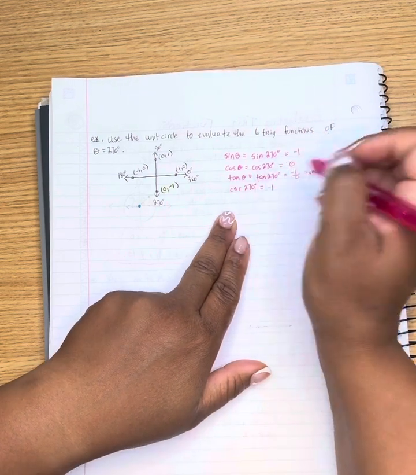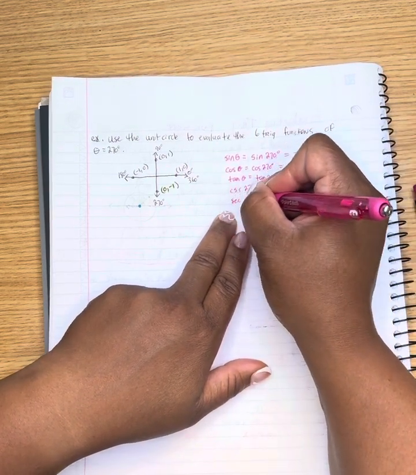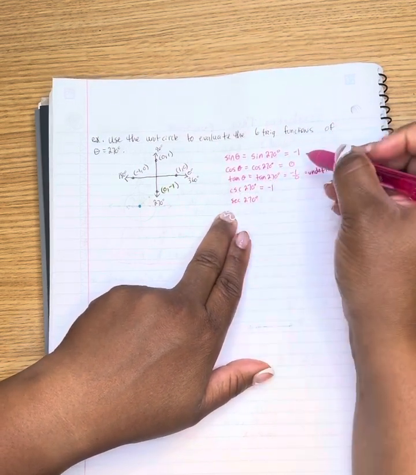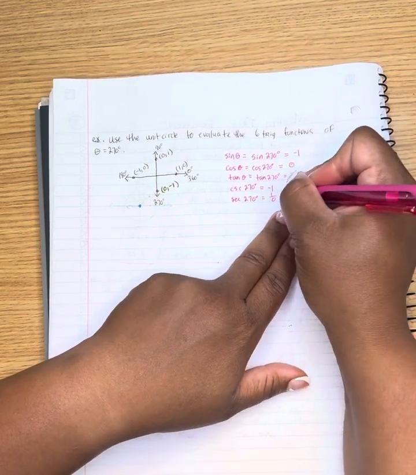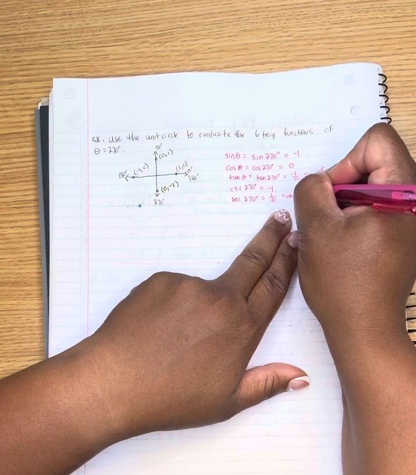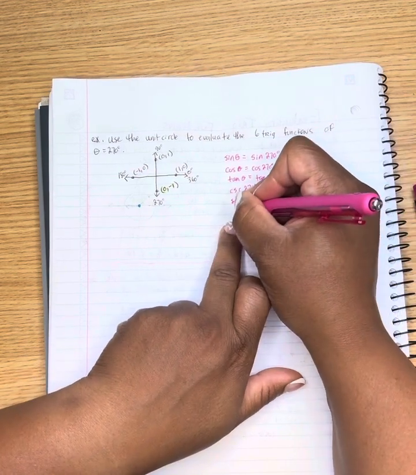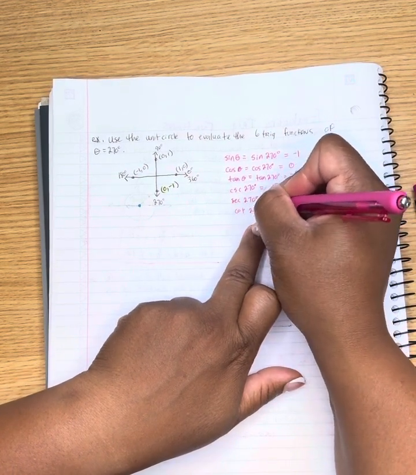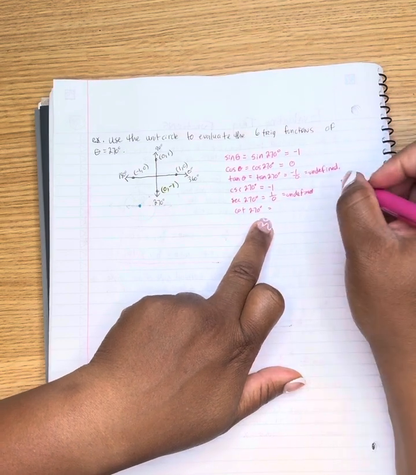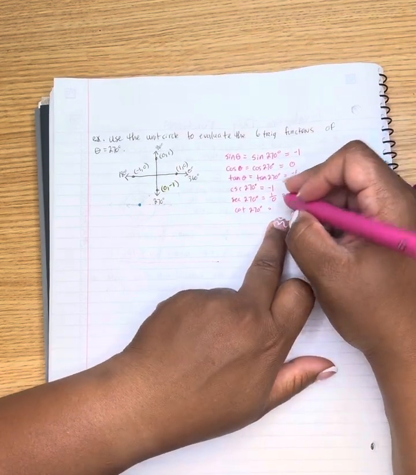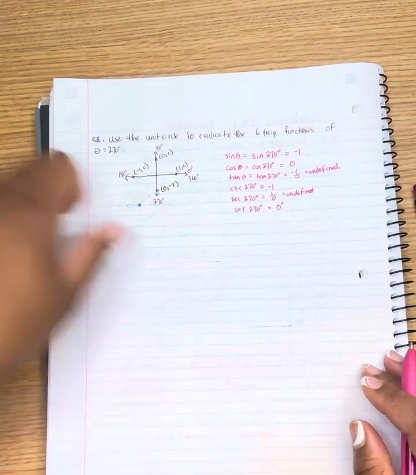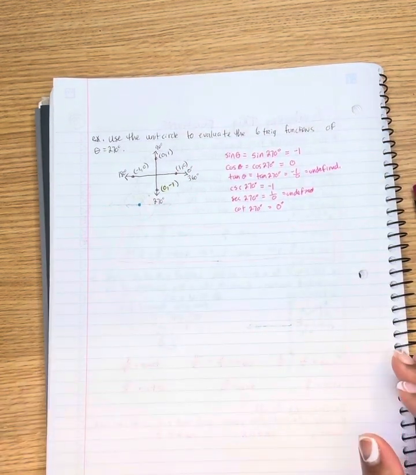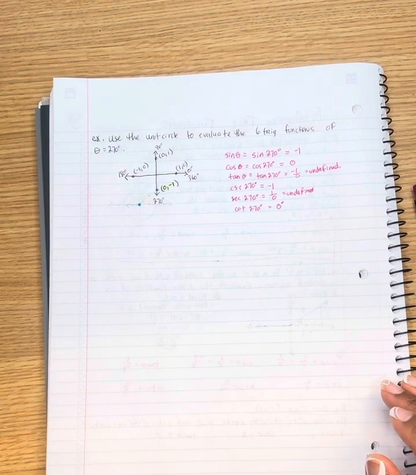For our secant of 270, that's 1 over 0, which is undefined. And then our cotan of 270 initially was undefined, but if we take the reciprocal of that, that's 0 over 1. So it's 0 degrees. Okay? That's 0 degrees.